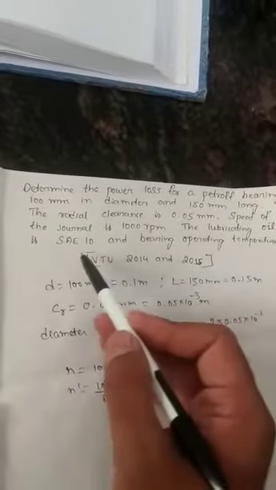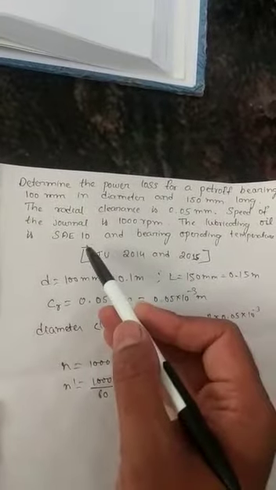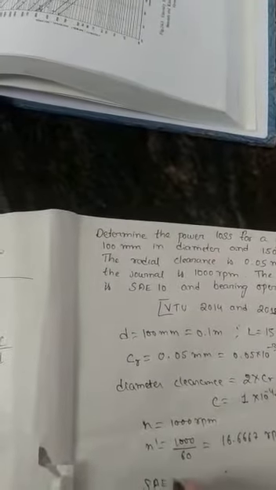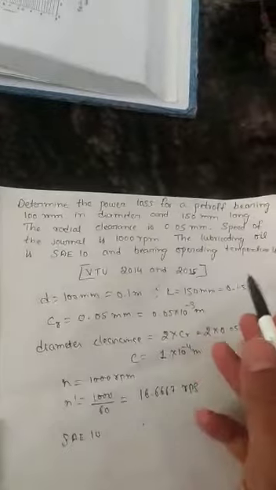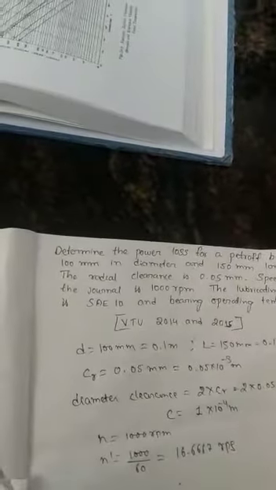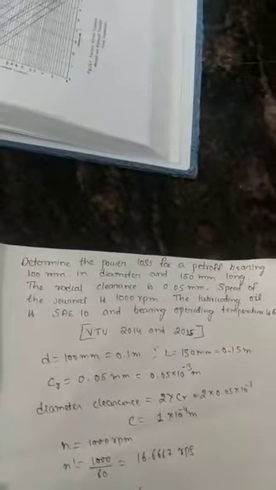The lubricating oil is SAE 10. The grade of oil is given as SAE 10. And the operating temperature is given. T0 is 60 degrees centigrade.